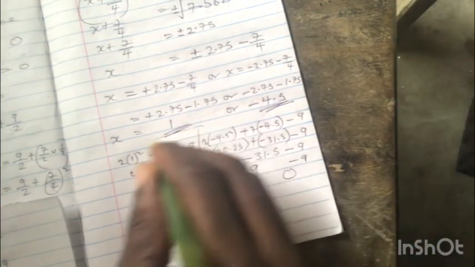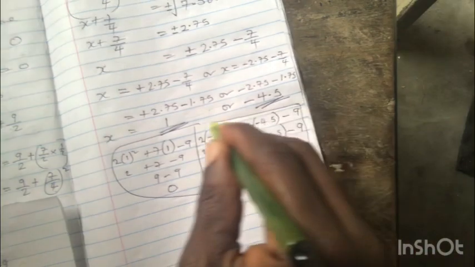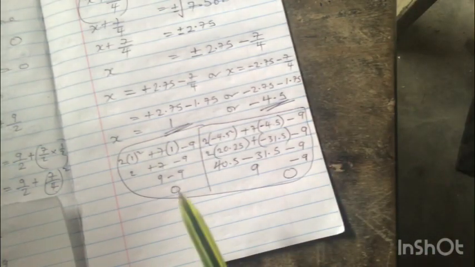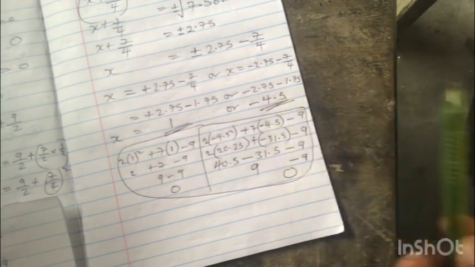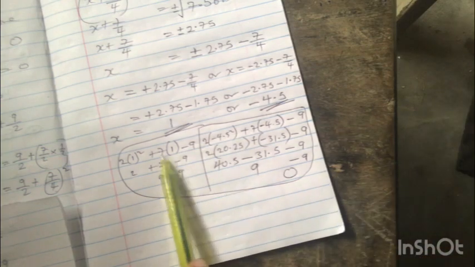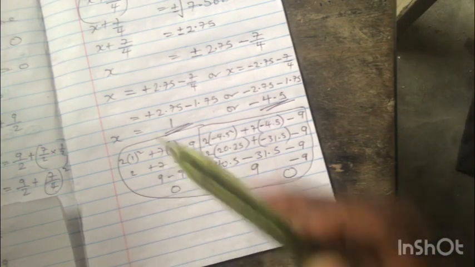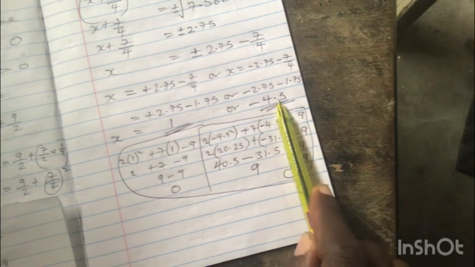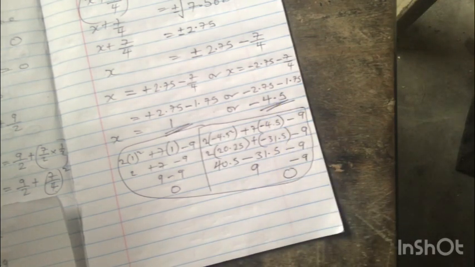So you may not show this. This is just a check for you to know that you are submitting a correct solution. So just for you to check, you do this, but don't show it in your working. You stop here and submit. You have your full mark.